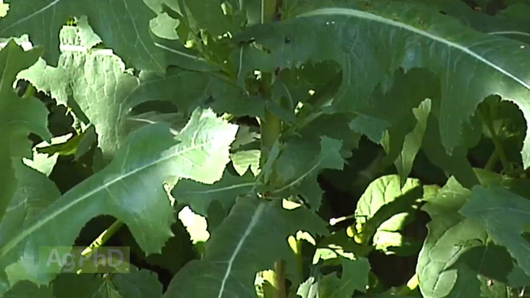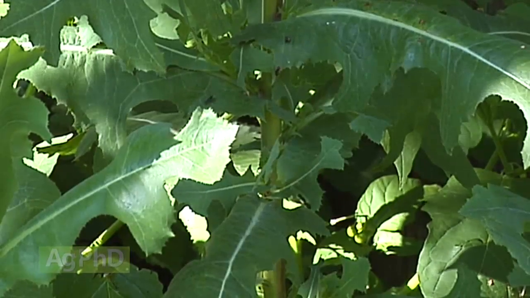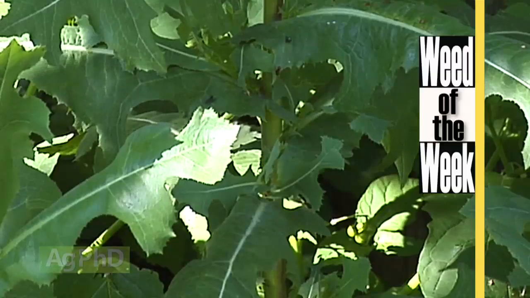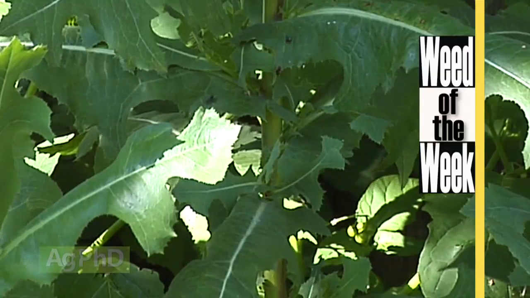One other thing that we'll do to keep our crops safe is control the weeds that compete for water and nutrients with our crops. Can you identify our weed of the week?